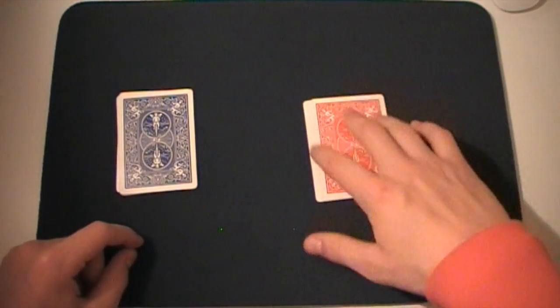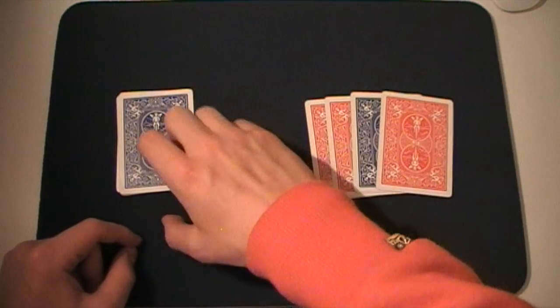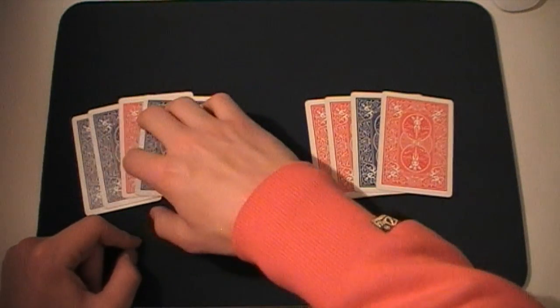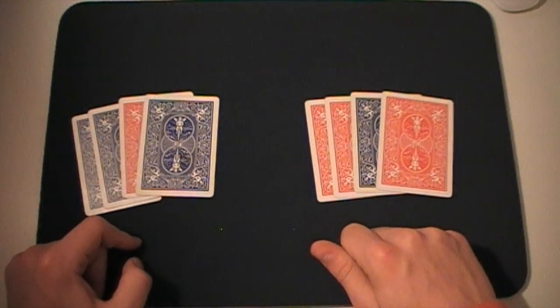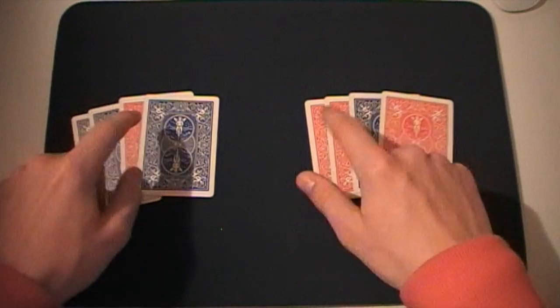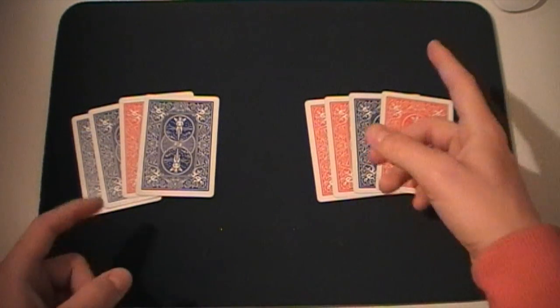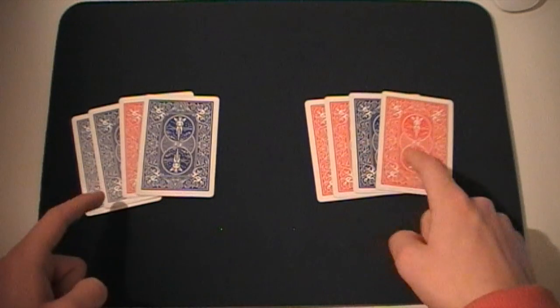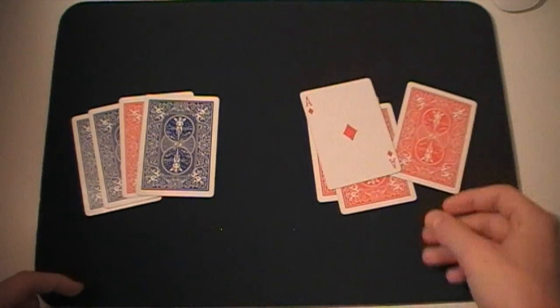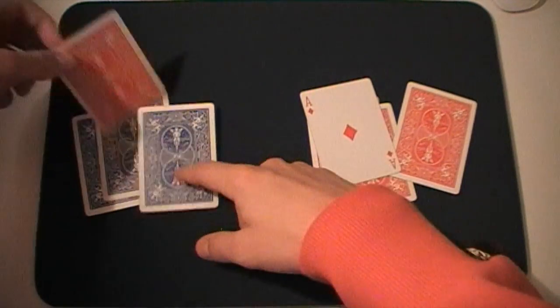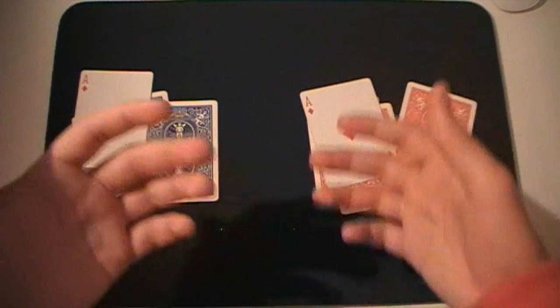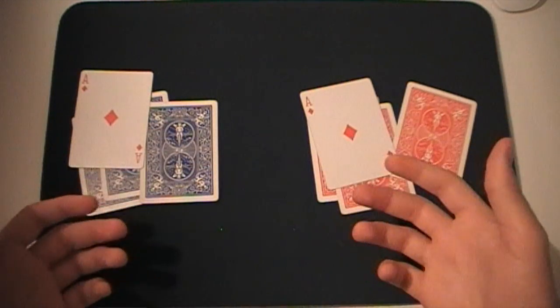So look, if we take a look in the red pile, there's one blue card, and if we take a look in the blue pile, there's one red card. And as we know that these cards are the ace of diamonds, if that's the one they named, what you can actually do is have the spectator turn over the cards, so they can actually look at that card and say, oh my god, it's much more interactive because they can do it themselves.